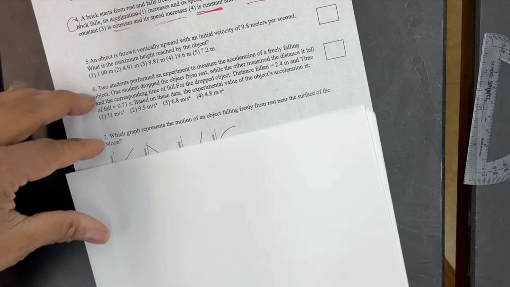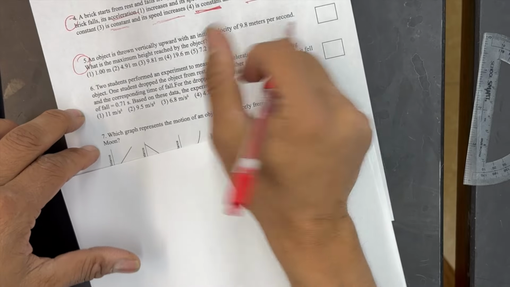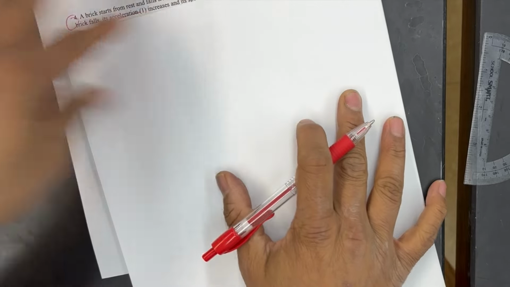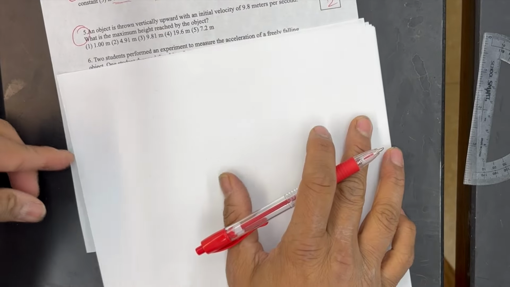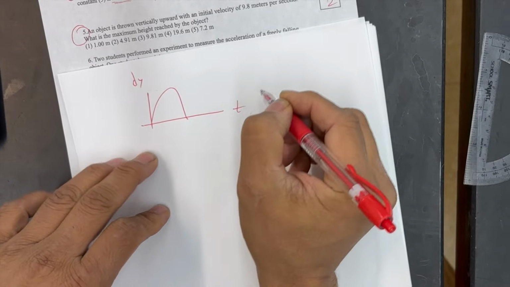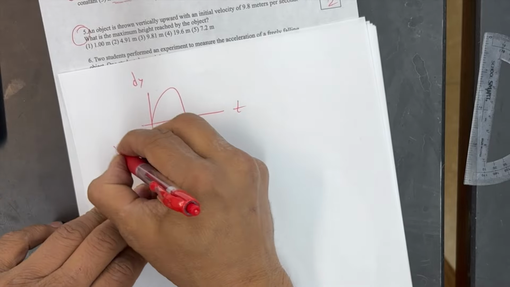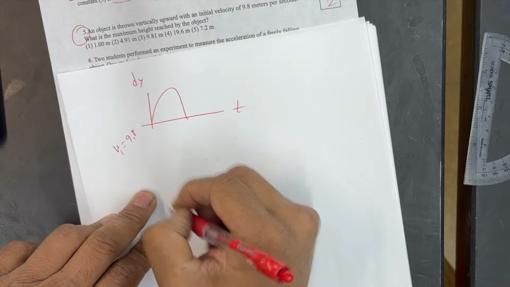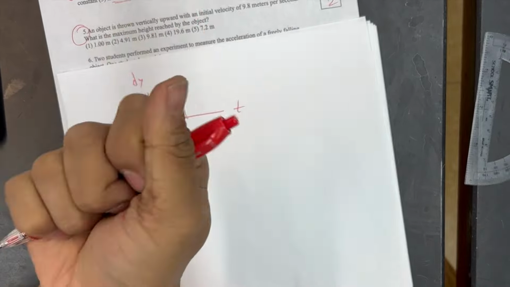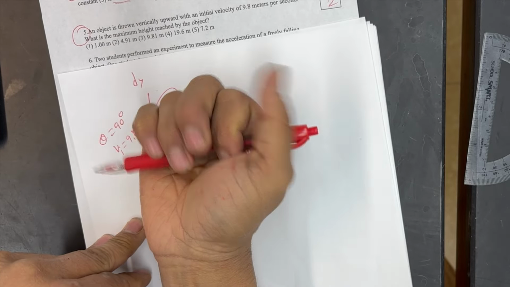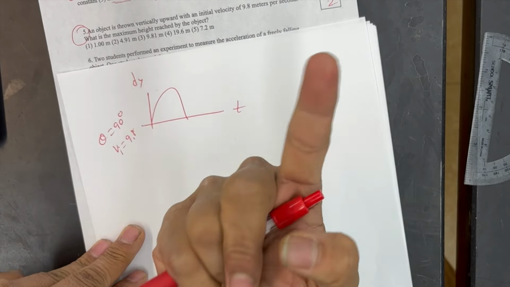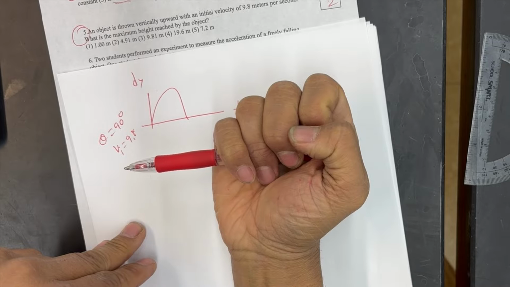Okay, number 5, what happened? Number 5, the answer is 2. Let's explain why the answer is 2. An object is thrown vertically. So you're going to throw an object vertically, right? This is dyt, with initial velocity 9.8 meters per second, with an angle of 90 degrees with respect to the ground. When you throw like this, the angle is 90 degrees, because you measure the angle with respect to the x-axis.